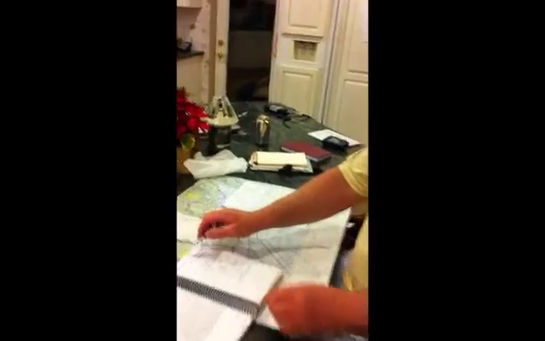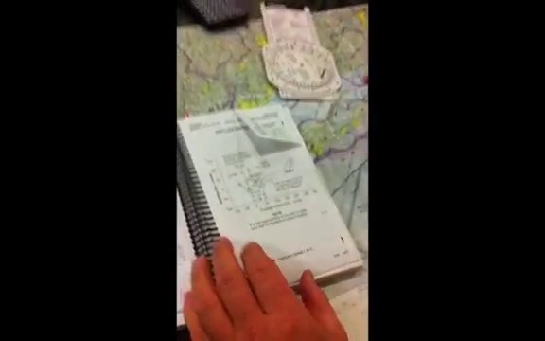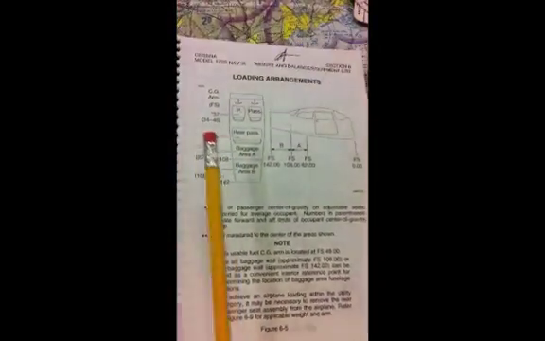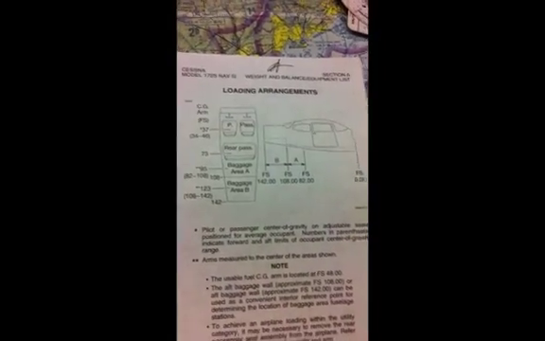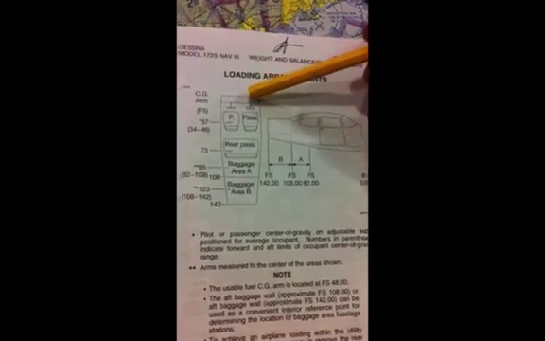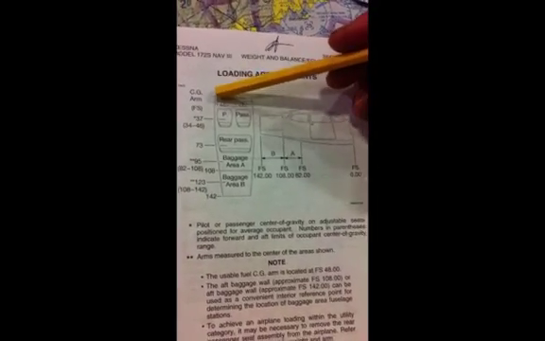Figure out the center of gravity with all the weight in the plane. The particular plane that I fly is a 172 Cessna. And each particular plane has different criteria as to how to figure out weight and balance. This is a simple chart of the center of gravity. This is a chart that shows you which information you use to figure out weight and balance. Each compartment has a different measurement.